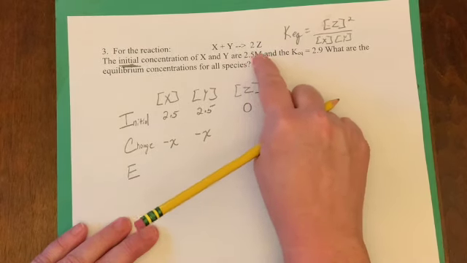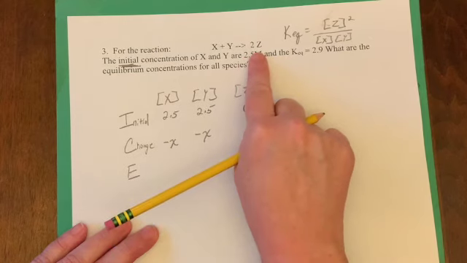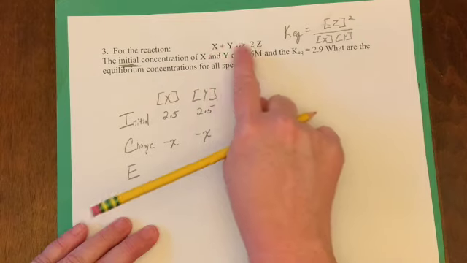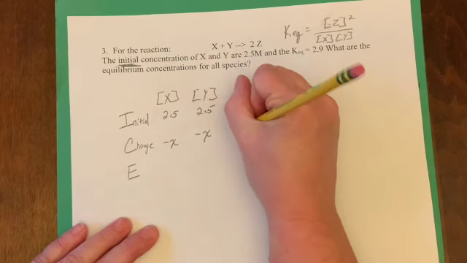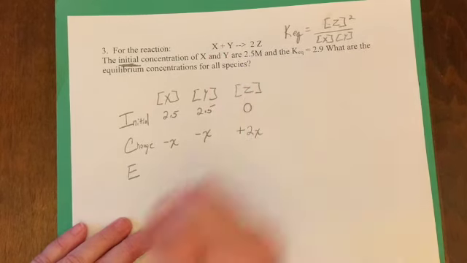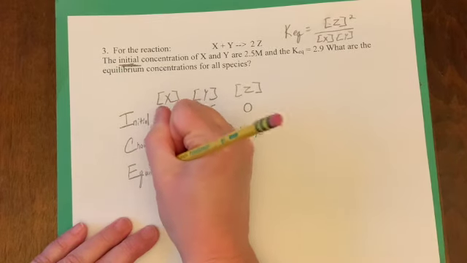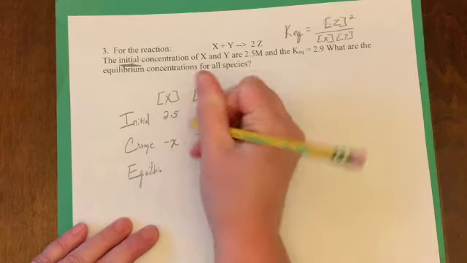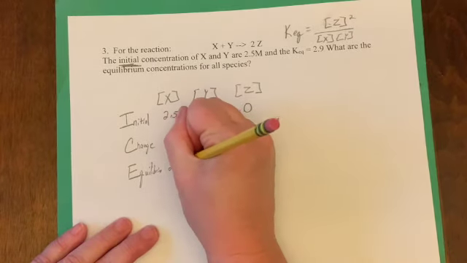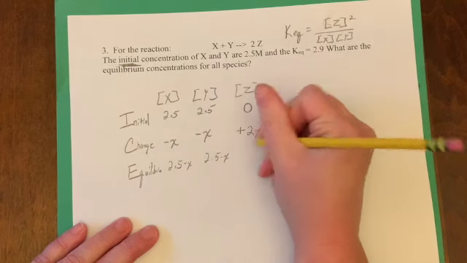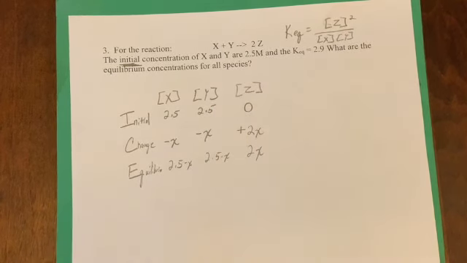Your products are going to gain that amount. All right, so it's going to gain, but it's not going to gain just x. There's a coefficient of 2 there. So for every 1 that this loses, this gains 2. So this is going to be plus 2x. At equilibrium, which is what your E stands for, you're going to combine those two. So 2.5 minus x, 2.5 minus x, and this is 2x, because 0 plus 2x.